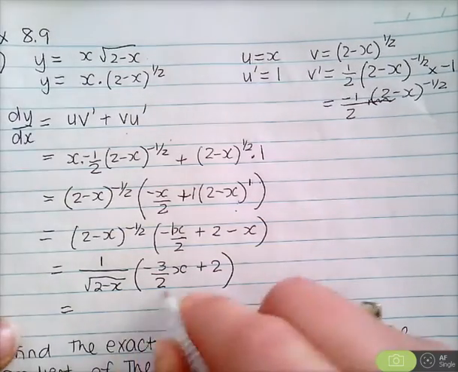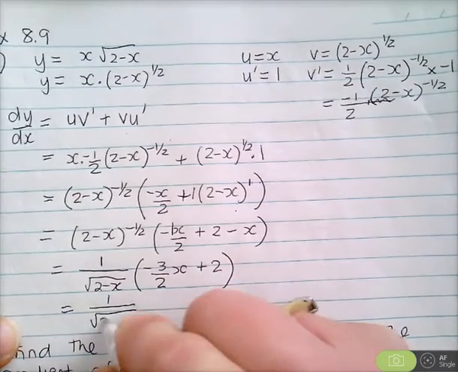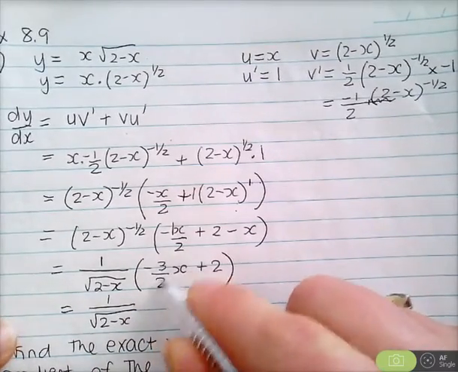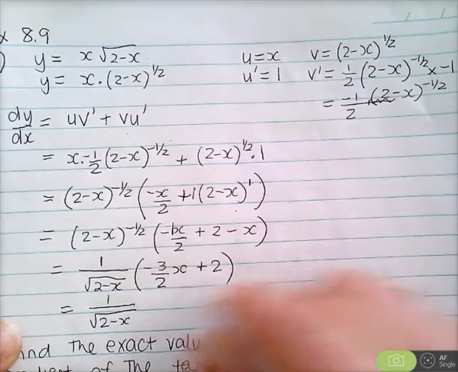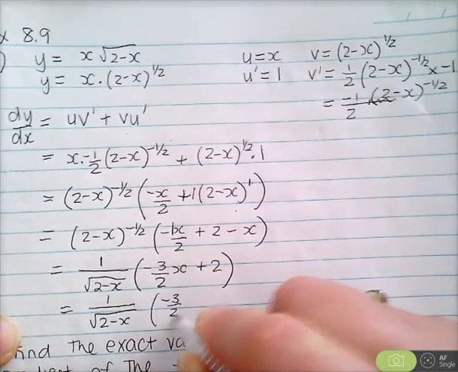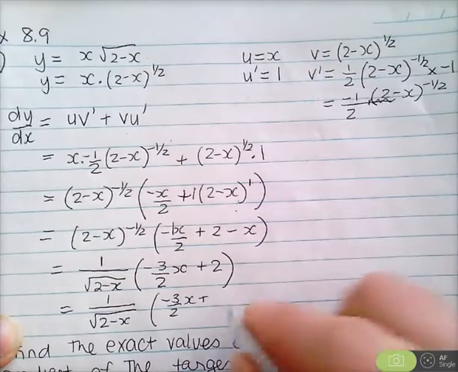So girls, this is what they're doing, watch. Notice I've got a fraction and a whole number. I'm going to write that as negative 3 on 2x plus 4 on 2. You okay with that?